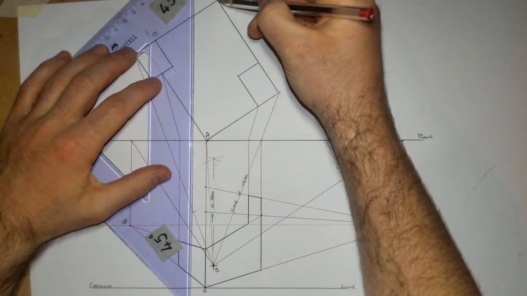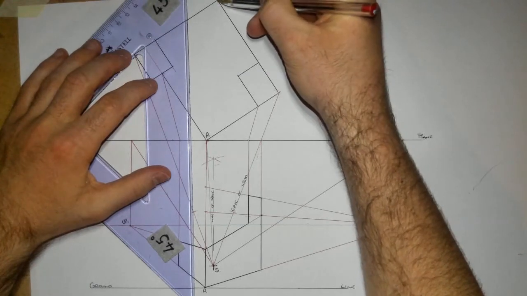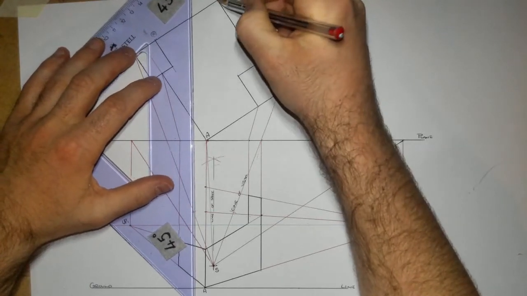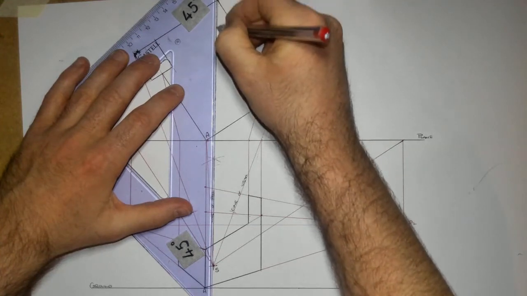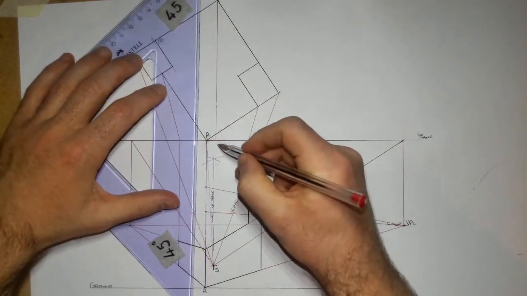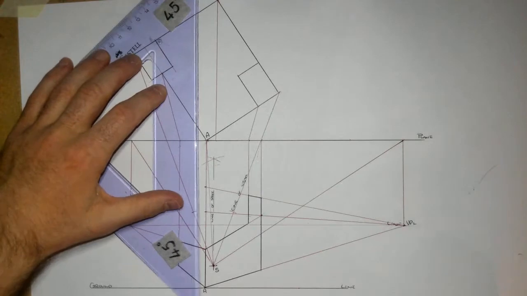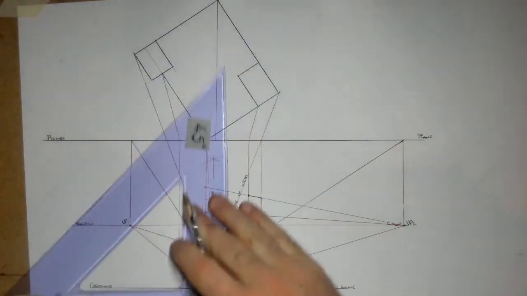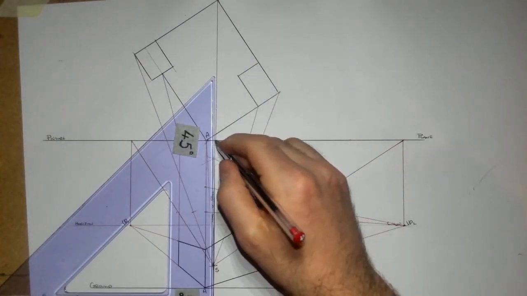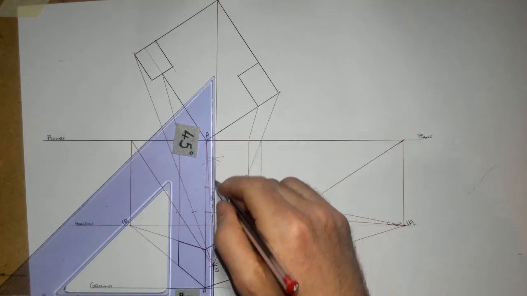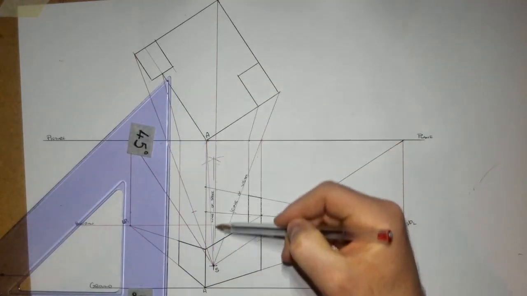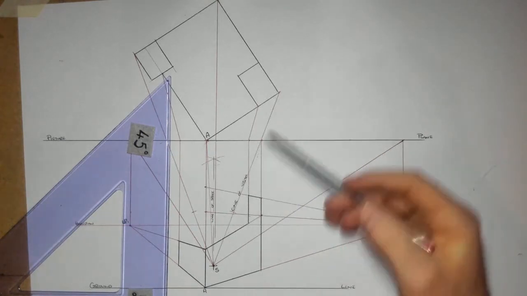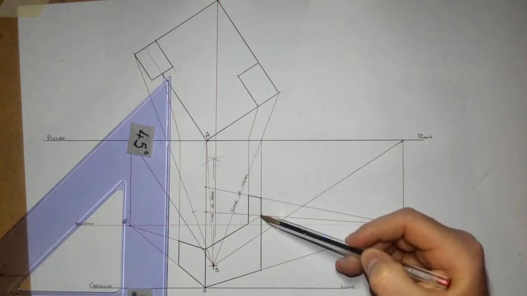So I want to find this guy. To find this guy here, I want to get the view of him. I'm going to bring him down to my spectator, but once again stop it at the picture plane. Where it hits the picture plane, I'm going to project it down. Now, that point is going to be somewhere down along this line. And I know it's at the same height as here.